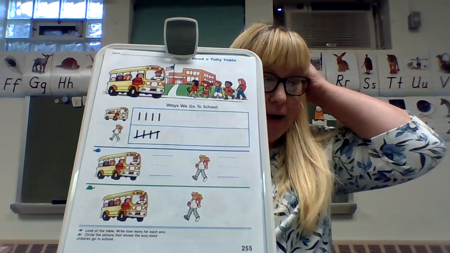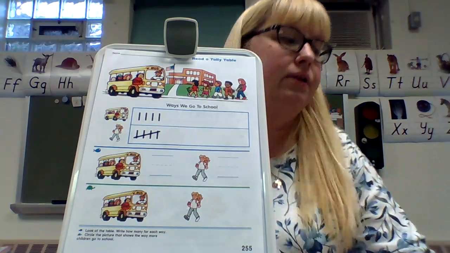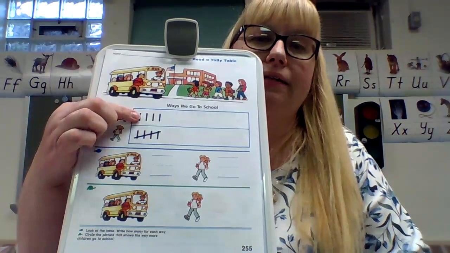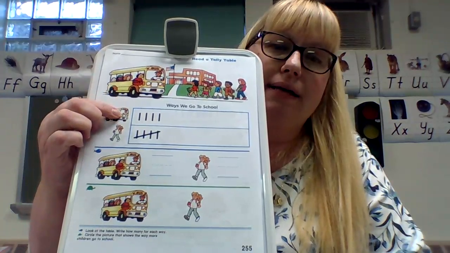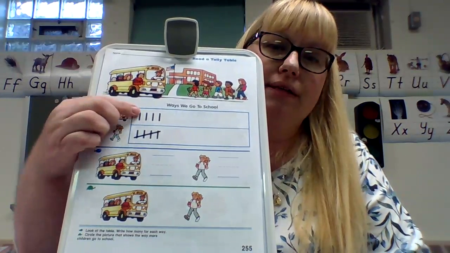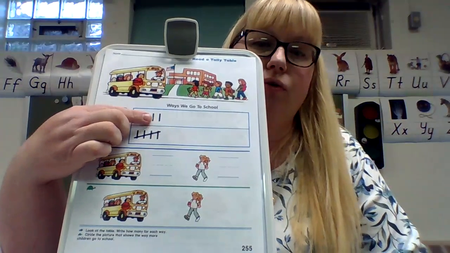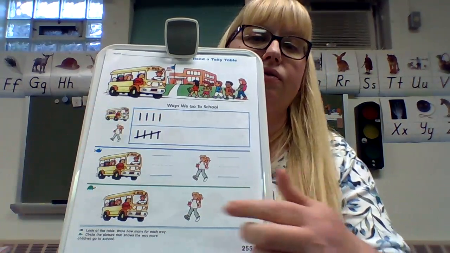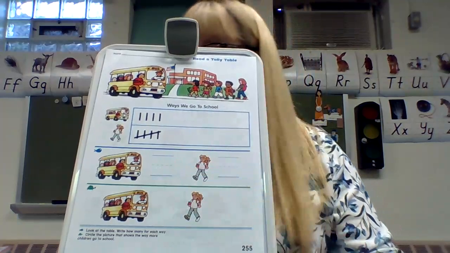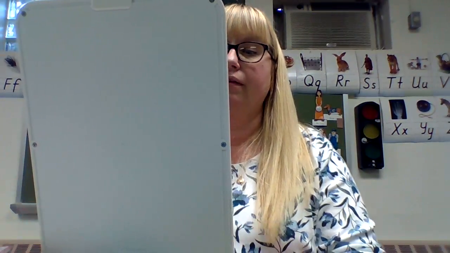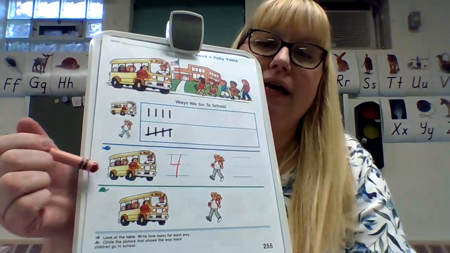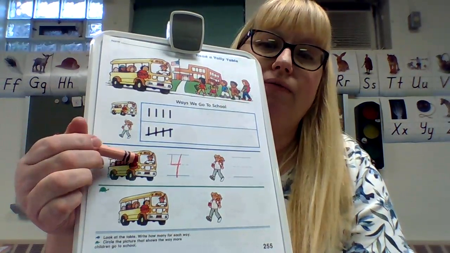It says, look at the table, write how many for each way. So let's look at the bus. How many kids, this is how many kids go to school. How many ride the bus? How many are walkers? So let's count how many ride the bus. 1, 2, 3, 4. So you're going to write 4 down here for the blue whale section. It says look at the table and write how many for each way. So you're going to write 4 for the bus. Only 4 kids on the bus. And if you look on the bus, you can count 1, 2, 3, 4 kids. You see that?